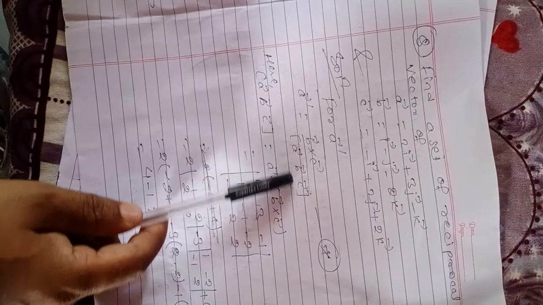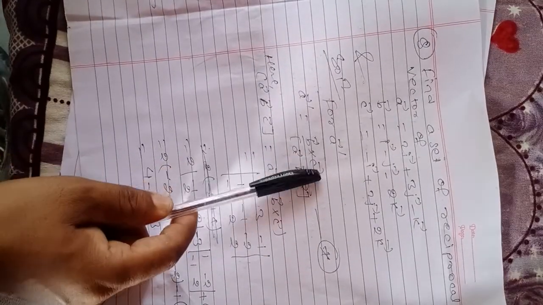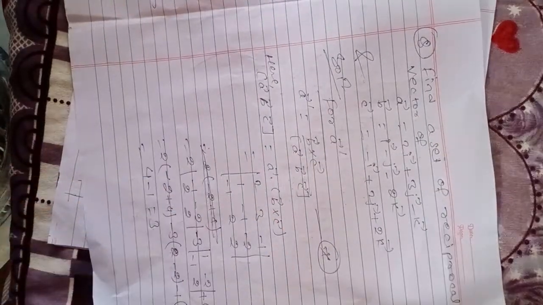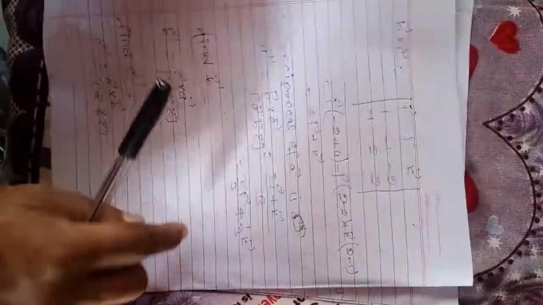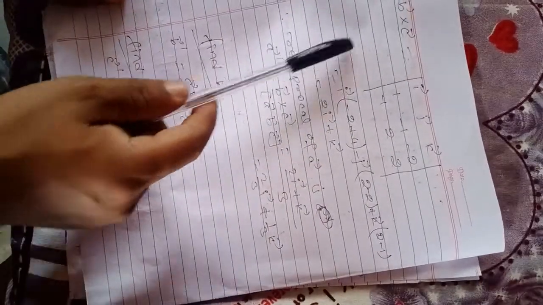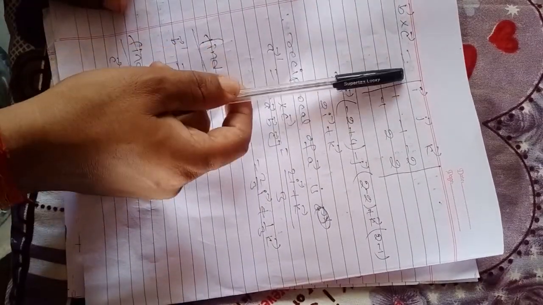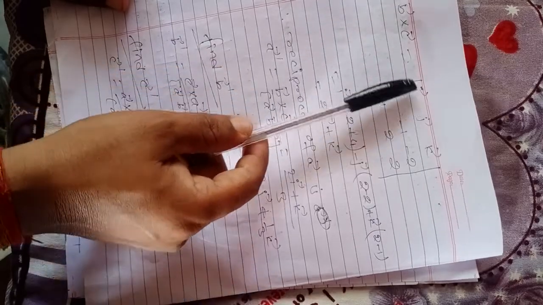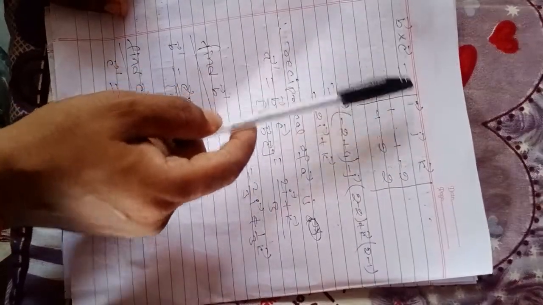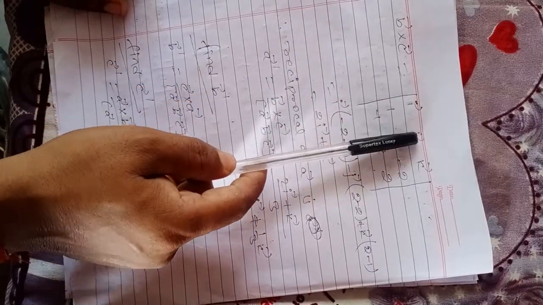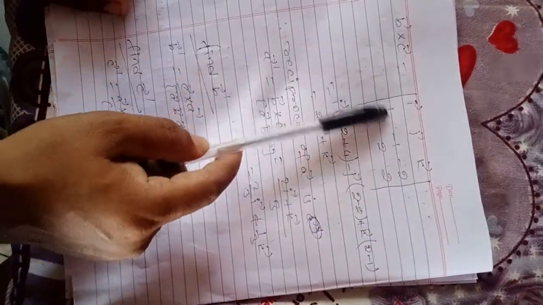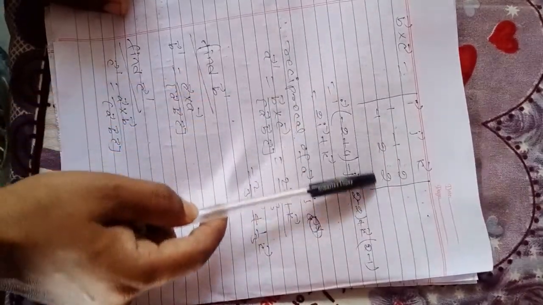So your target is to find b cross c. This you have found. Now your target is b vector cross c vector, and then divide it and you will get the answer. How will you find b cross c? Obviously by the cross product between two vectors, that is in determinant form with ijk, b vector ijk components and c vector ijk components.